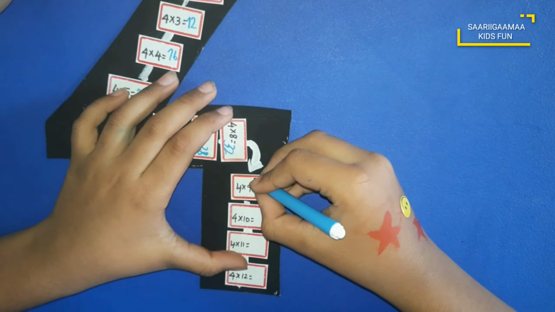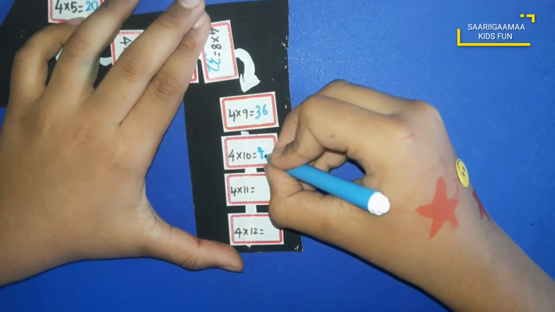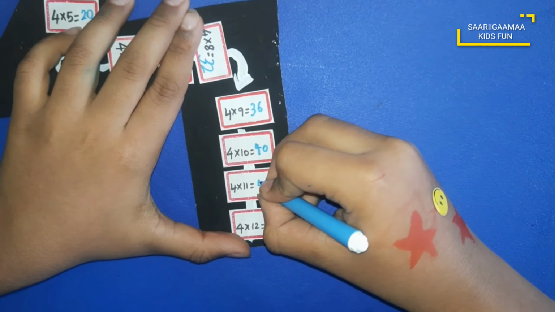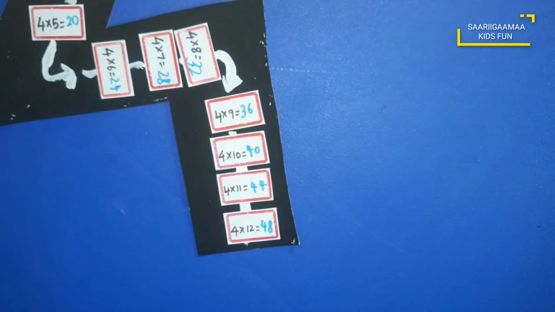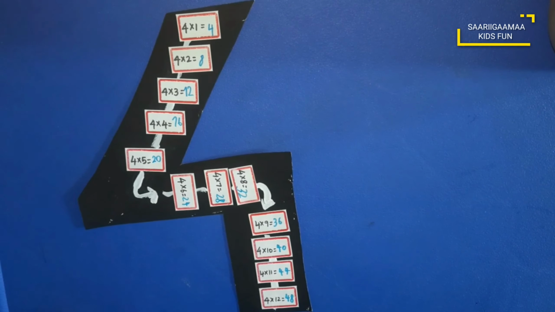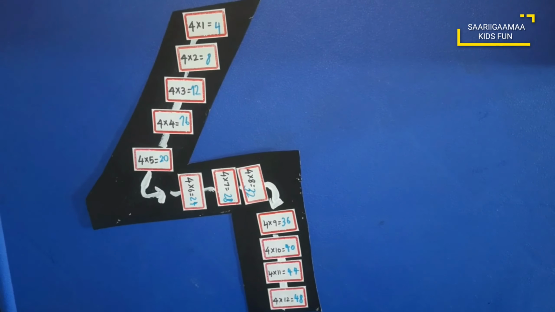Then 4 nines are 36. 4 tens are 40. 4 elevens are 44. 4 twelves are 48. Good. Shall we see a road driving activity?